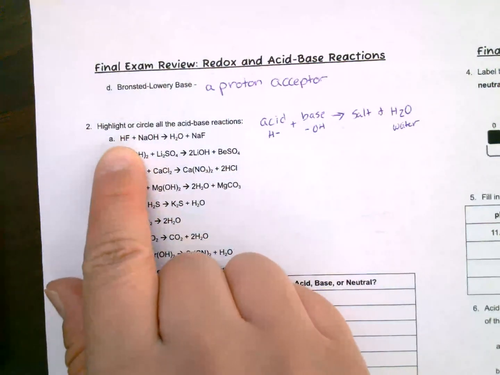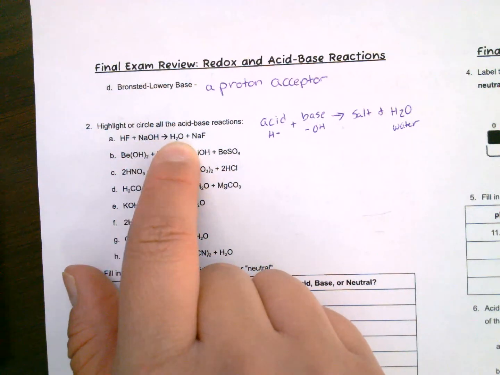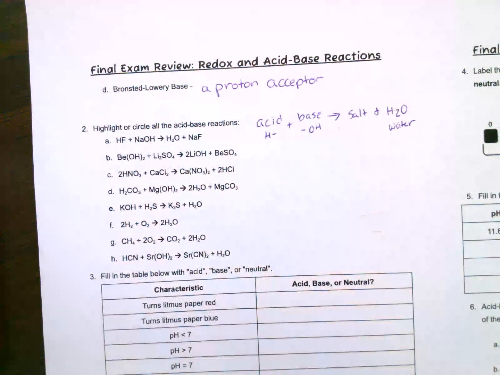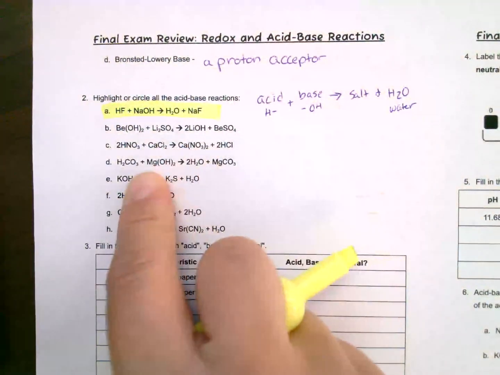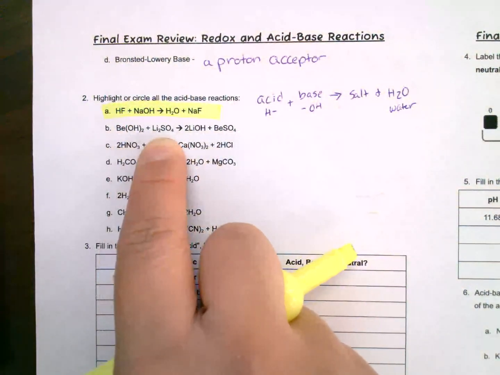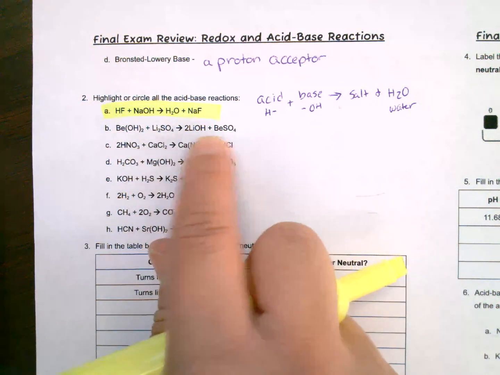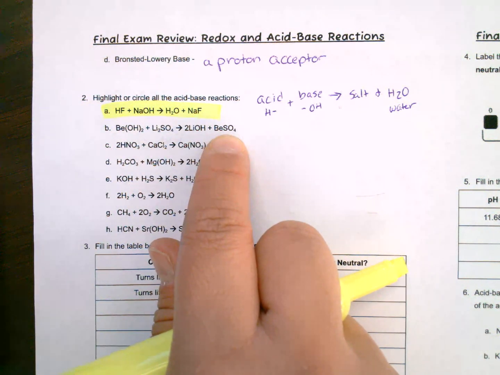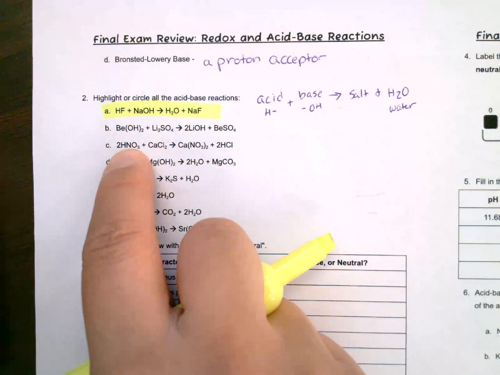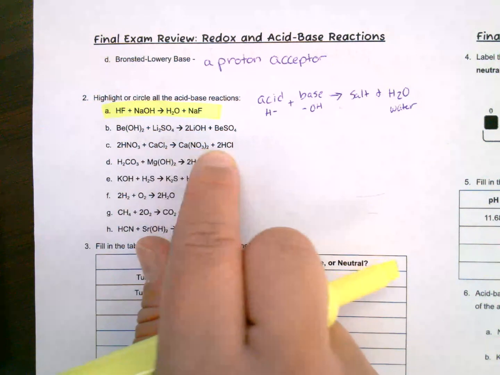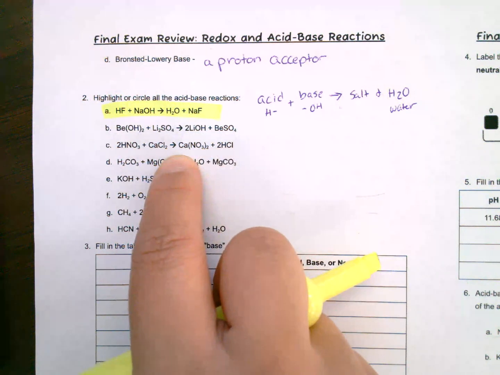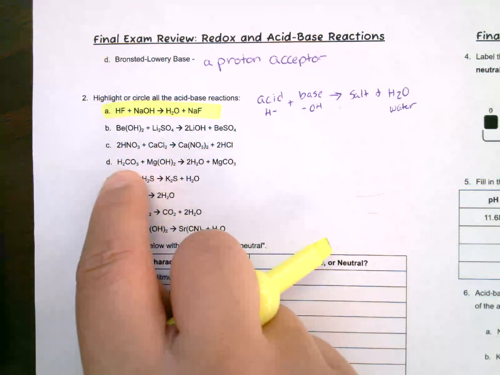So let's take a look. We have our acid, we have our base, we have our water, and NaF will be our salt. So this is an acid-base reaction. Next, we have a base. We don't have an acid, and we are not making a salt and water, so this one is not. Number 2, we have our acid. We don't have a base, and we're not making a water, so this one's not an example.